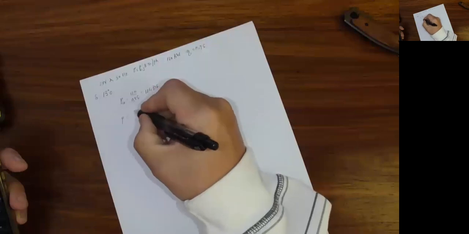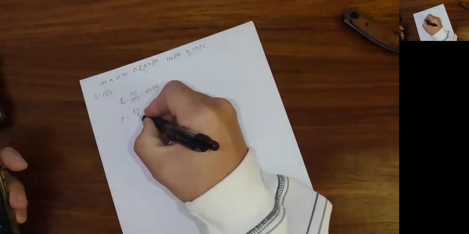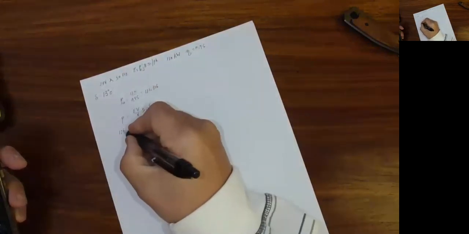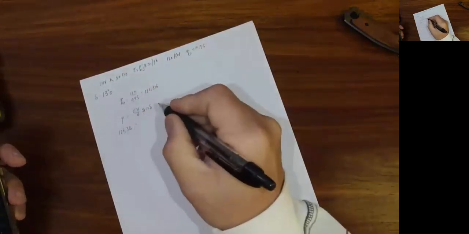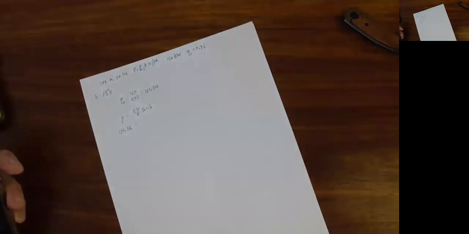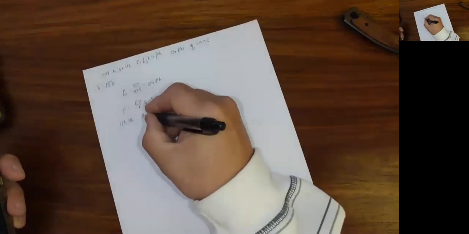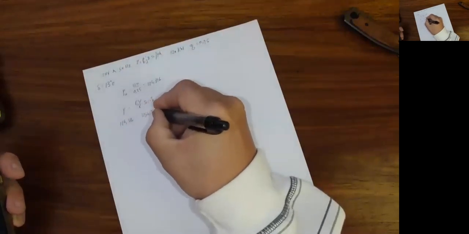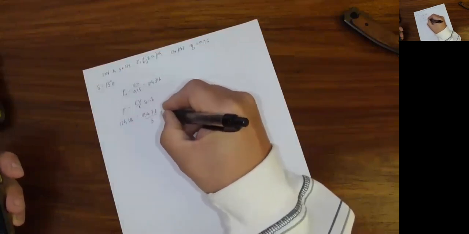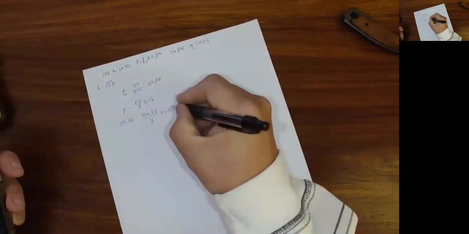P is EV over X sin delta. The 126,316 is, 2000 over root 3 is 1154.7, times E over 8 sin 13. And then you can calculate.